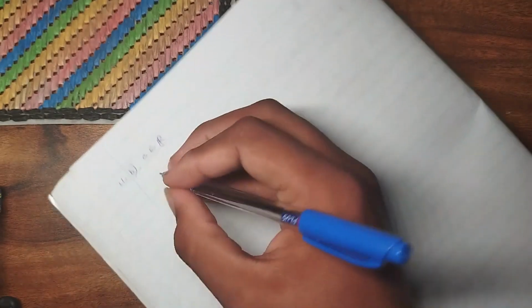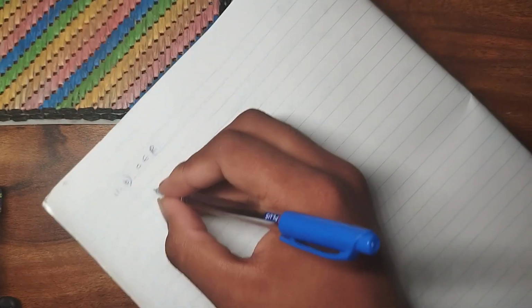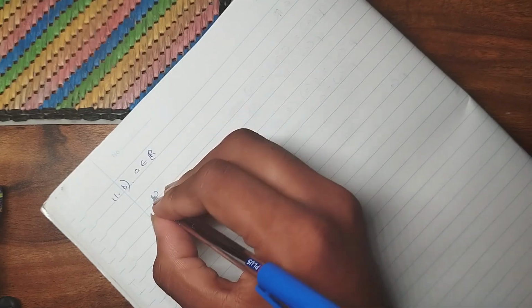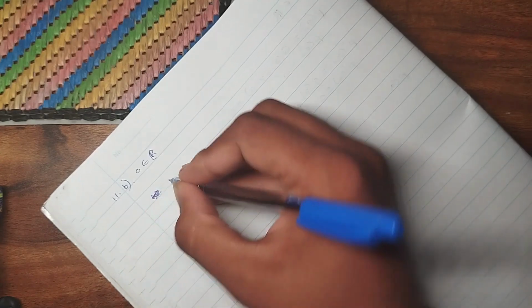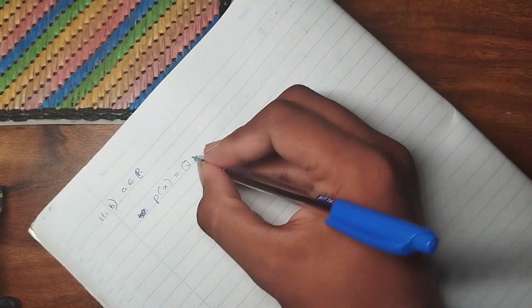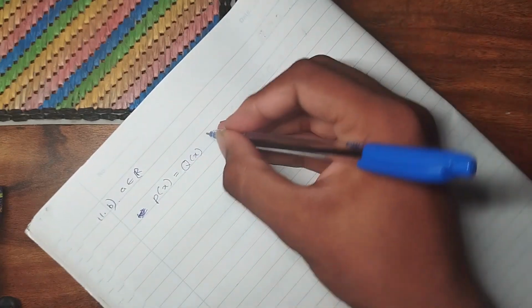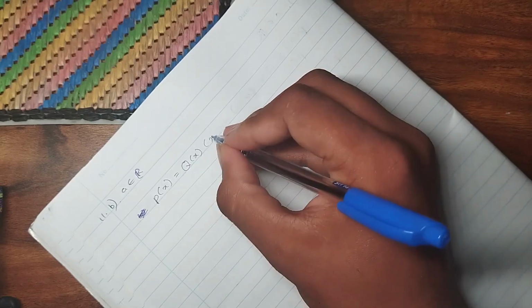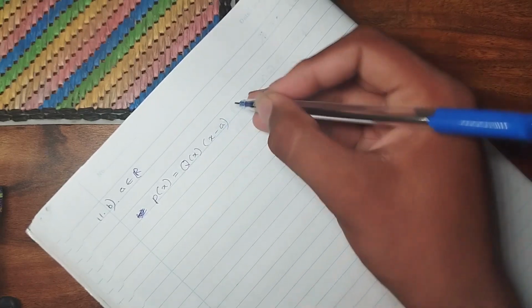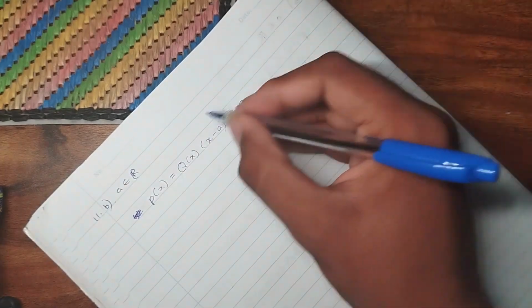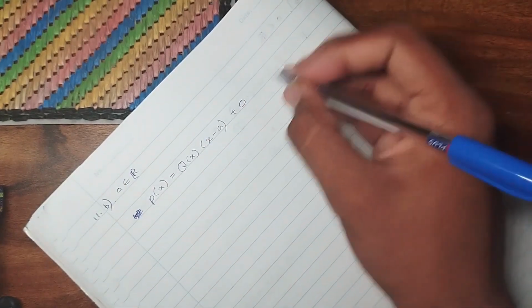respect to x. Okay, so then we can take p(x) is equal to q(x), let's just take quotient, into (x minus a) plus 0, because the remainder is 0, because x minus a is a factor.